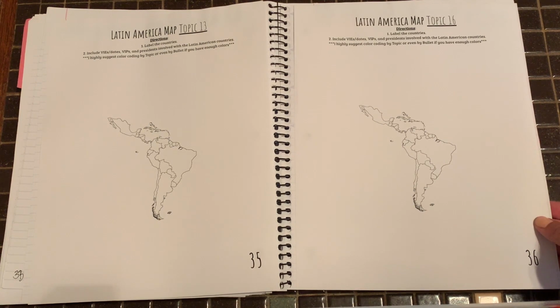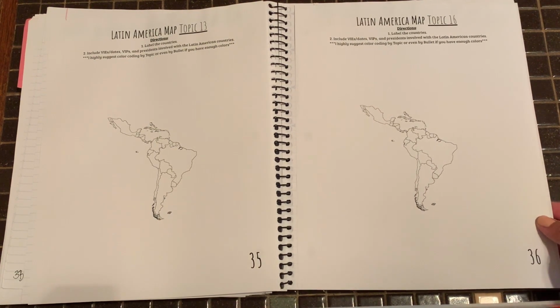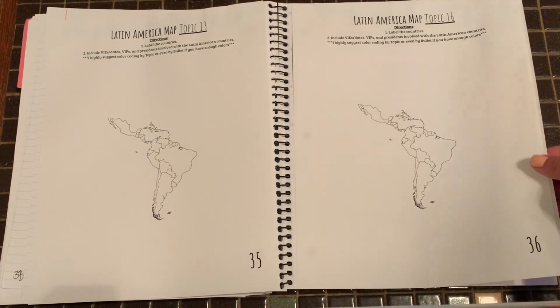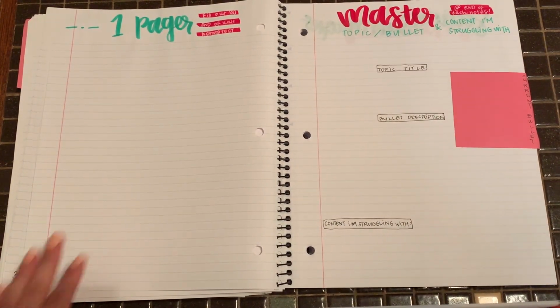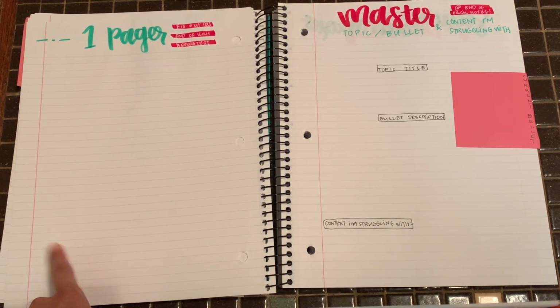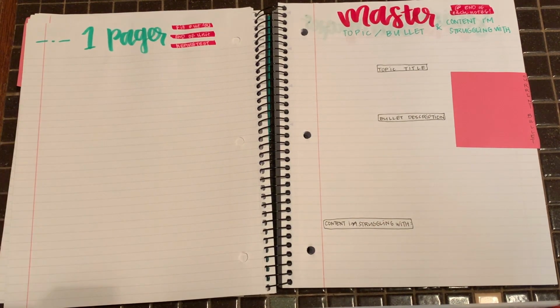So what I just went over is the overall content. And now we're going to get into each topic and bullet. So you're going to do this each time we have a unit. The first page is always going to be the one-pager. However, you fill this out last.